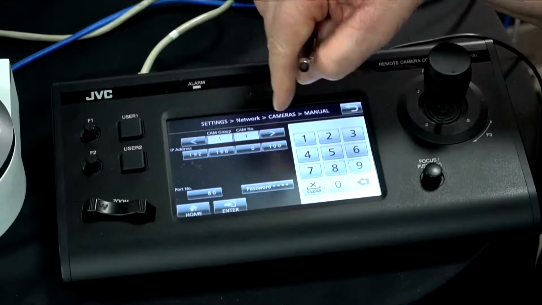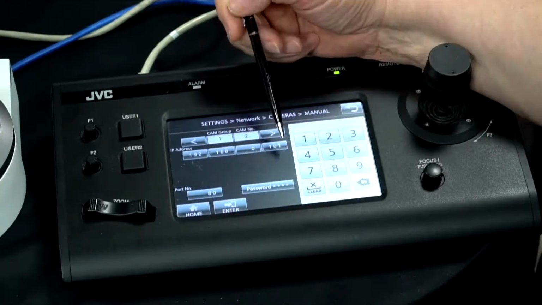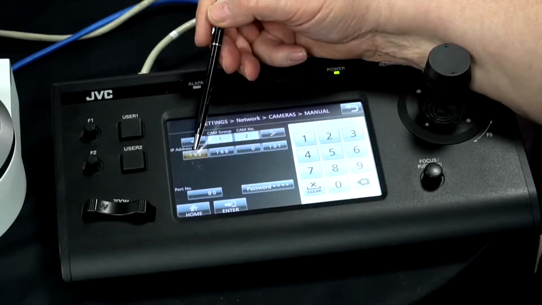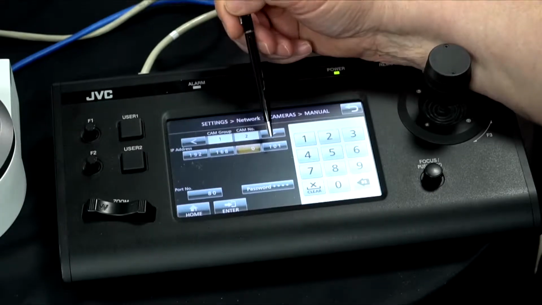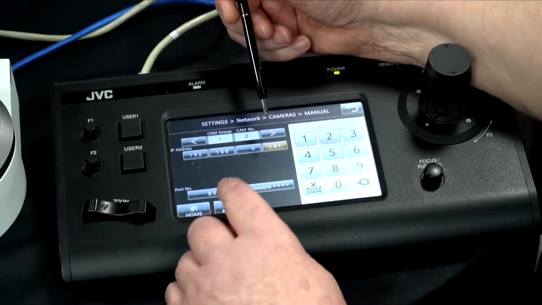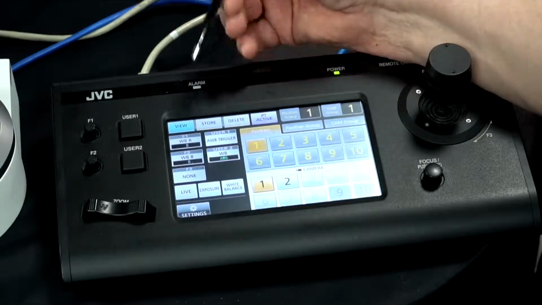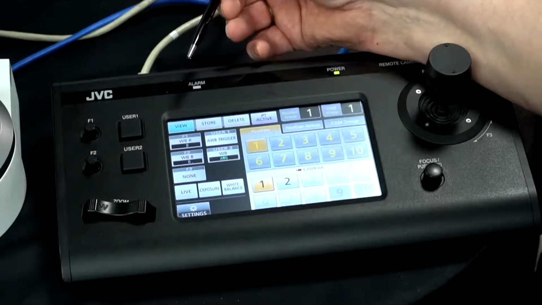If you want to set up a next camera, like in our example the 101, switch to the next camera, camera 2, input the IP address 192.168.0.101, and then say enter, and your cameras are registered. So in my example here I have 2 registered cameras.